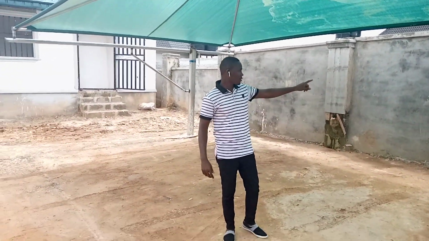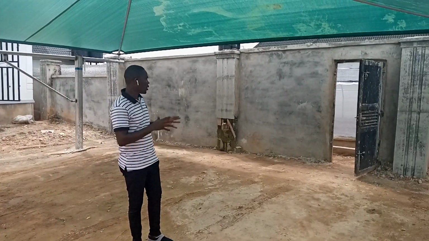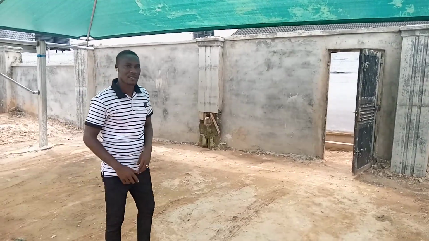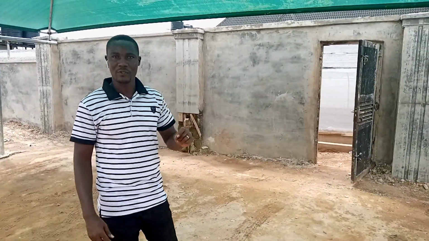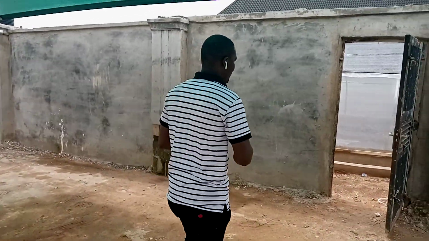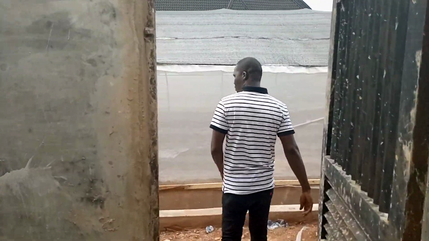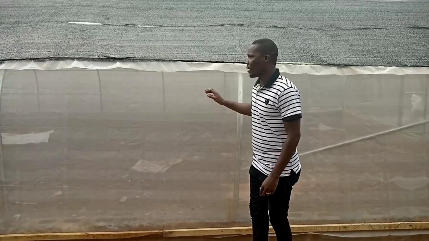Now if you look towards my left, you will see a small door just going through the other part of the fence. So that's where we have the farm. So it is actually in a secured location. That's why I wanted you to see this. So we'll take you to the farm now. This is the doorway to the farm. So yeah, here you have it.